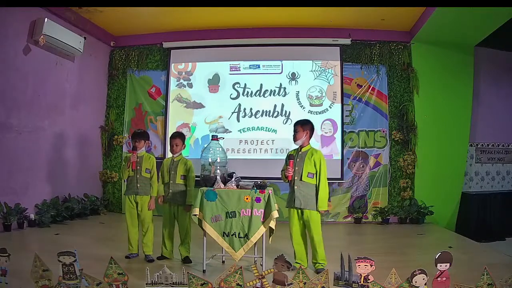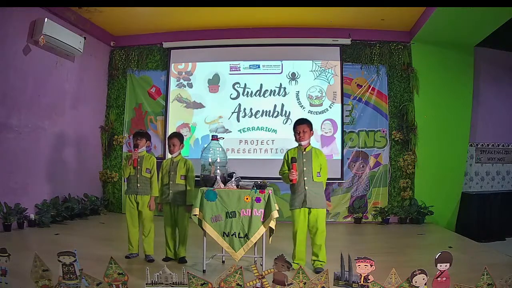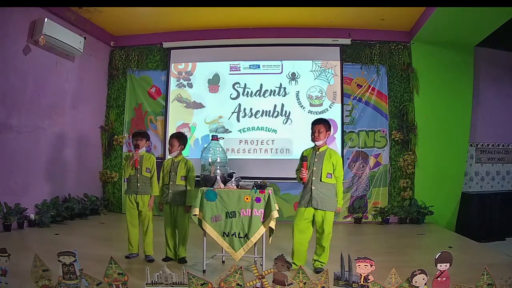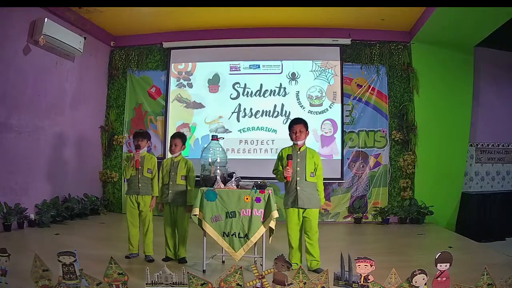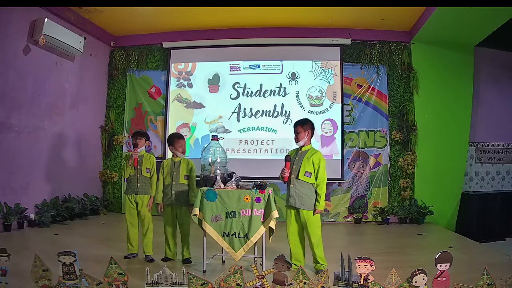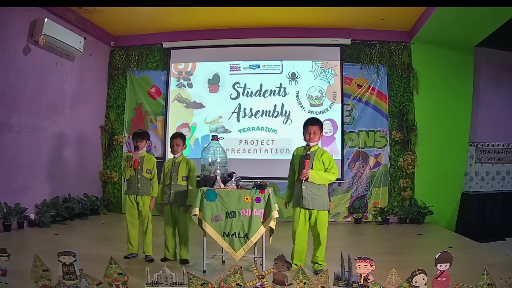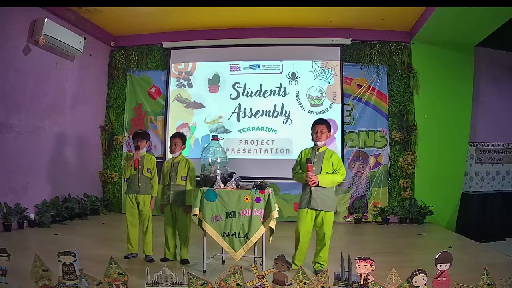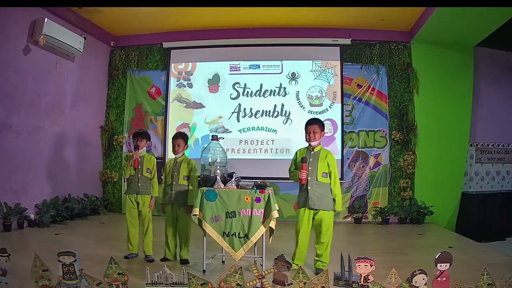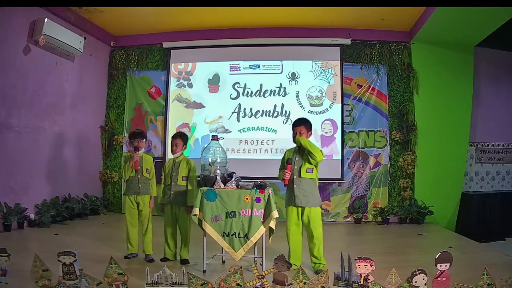The things a terrarium consists of: first, at the very bottom there is gravel and coral. It is basically drainage so that water cannot stagnate on the surface of the plant and cause humidity.